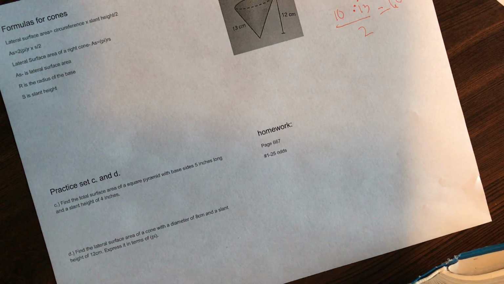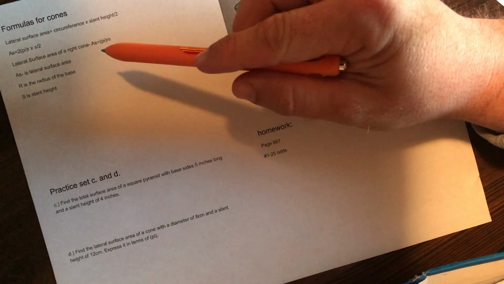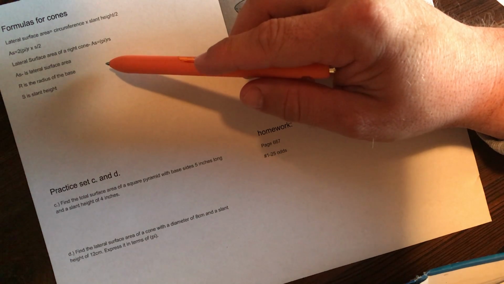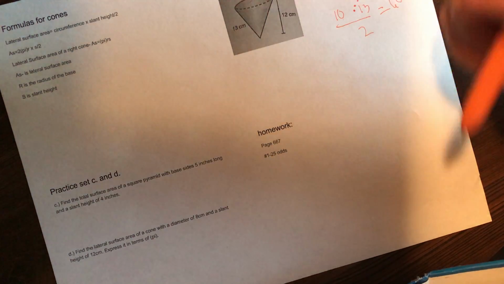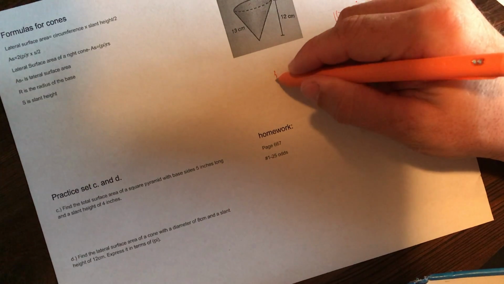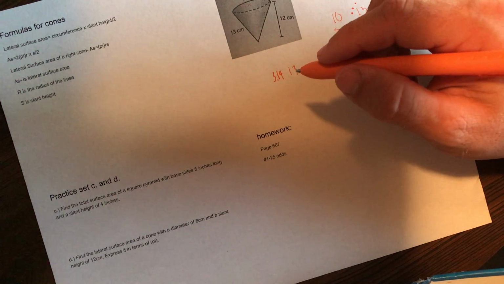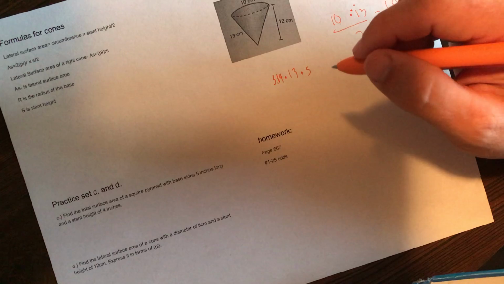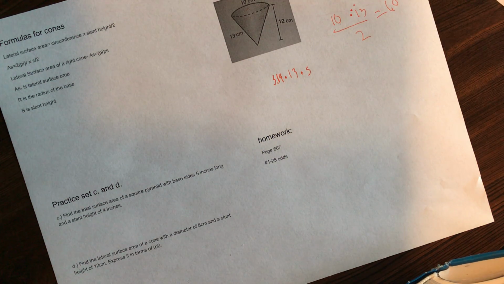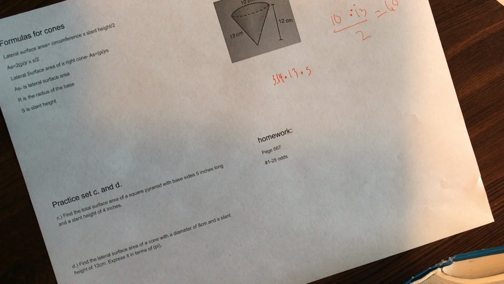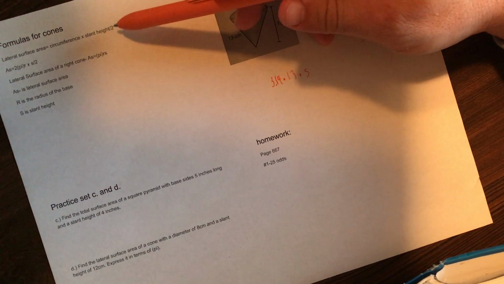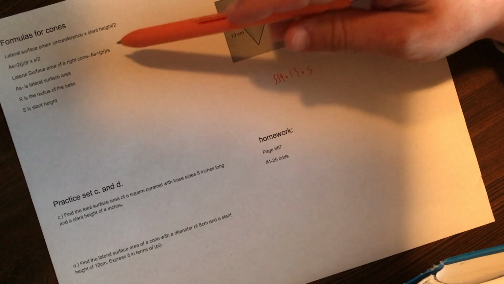The other way to find it is pi r s. So slant height is 13, 3.14, and you want to take that times s. This would be the lateral surface area of a right cone. So we found the lateral surface area there. We're going to find the lateral surface area of a right cone.